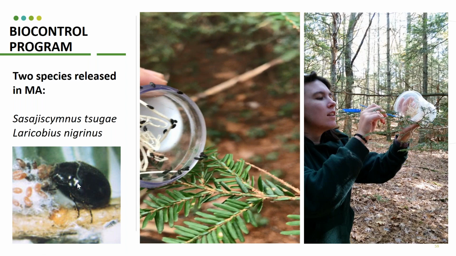We haven't had the best success here, since we do have years where our population does crash, so they don't have enough food to survive. But they've been a very useful tool down in the South. Even places like New Jersey, they've been incredibly successful at establishing them. So we do still try to find ideal sites that are a little bit more protected, that have more consistent adelgid populations, to try to get these established.